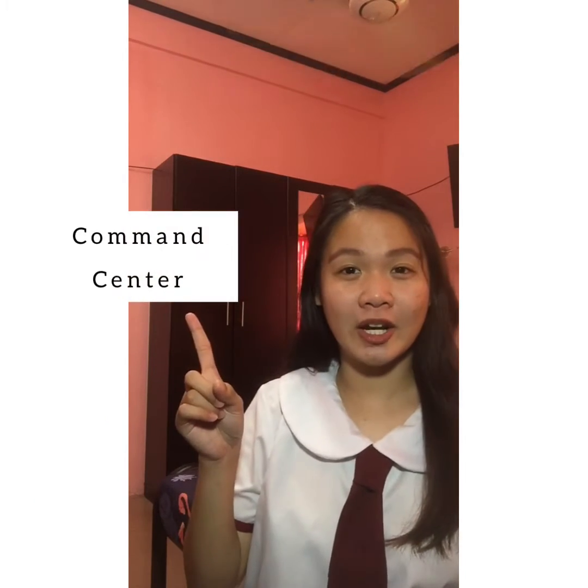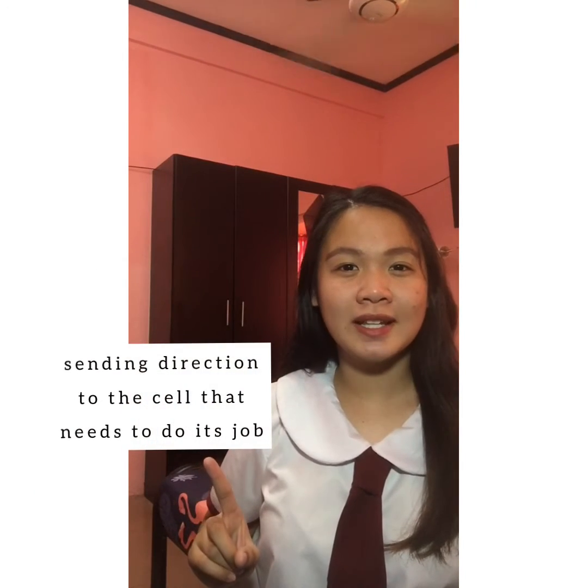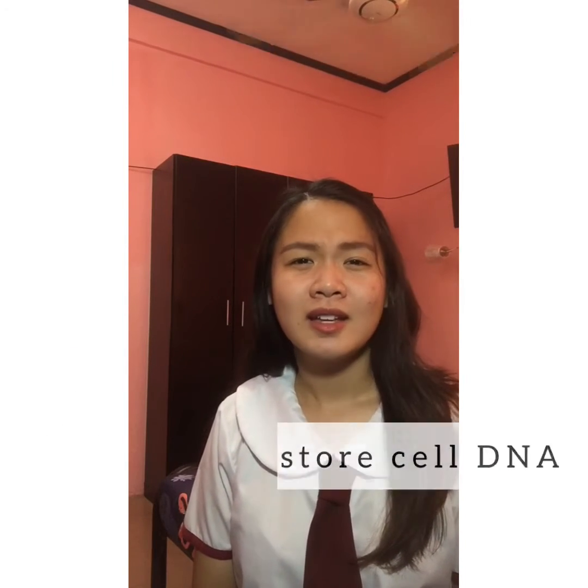Here's the city hall, where you can find the mayor of the community, and it represents the nucleus in our cell. It serves as the command center, sending direction to the cell on what it needs to do, and stores the cell's DNA. Just like in the community, City Hall contains important files and the mayor serves as the brain of the city.